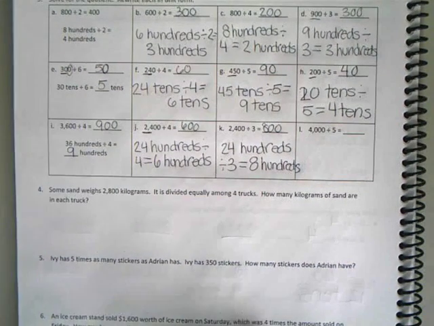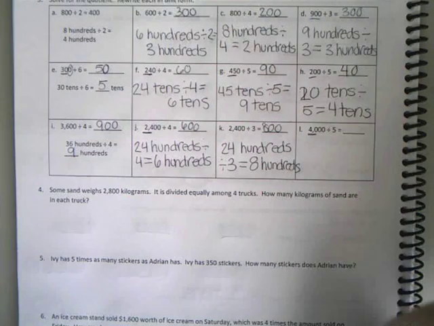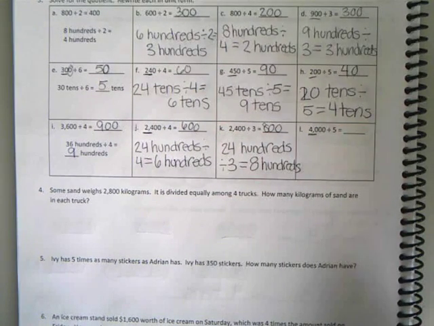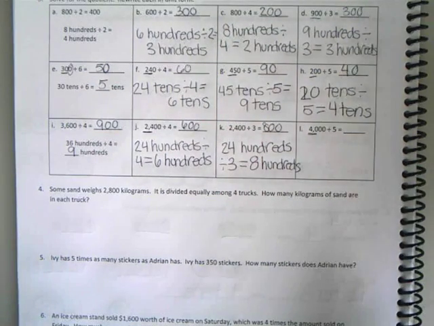All right, and then 4,000 divided by 5. Someone who hasn't shared with me today? Tell me what I need to write. Garrett, thanks for raising your hand, bud. 800. Okay, what do I write down here? 40.